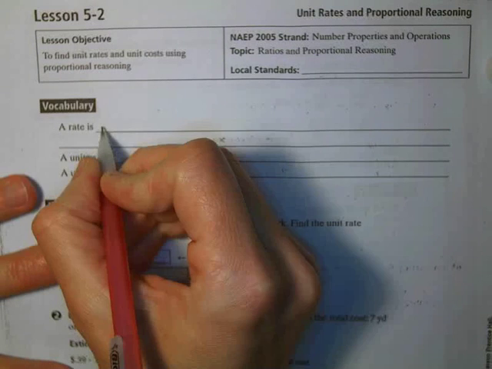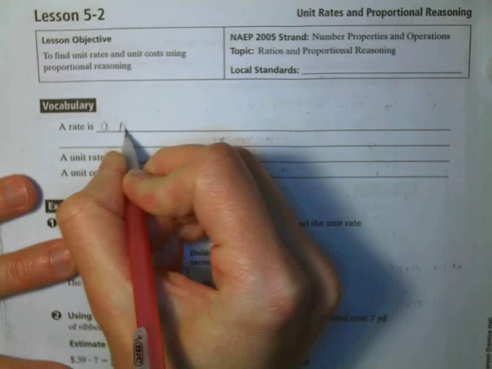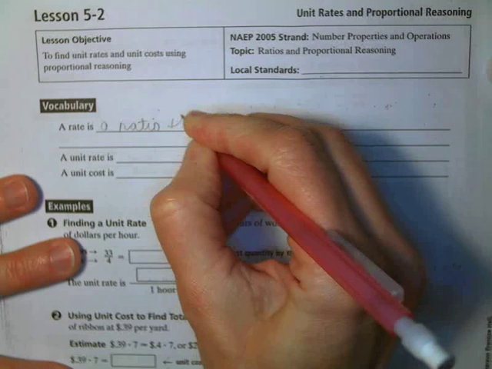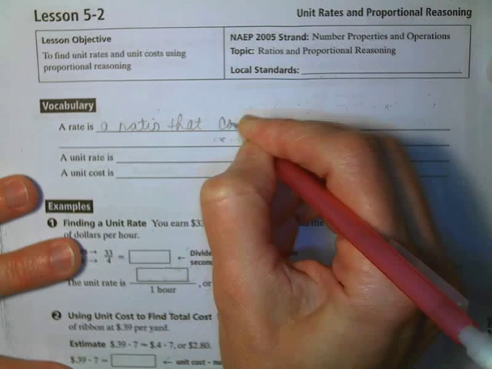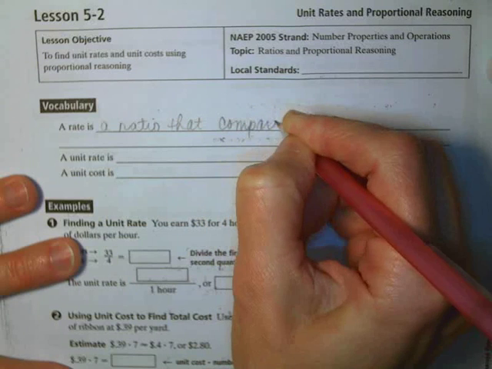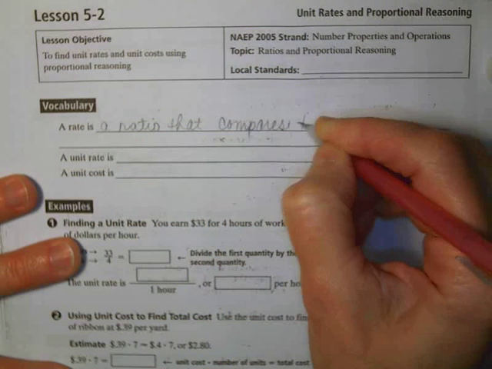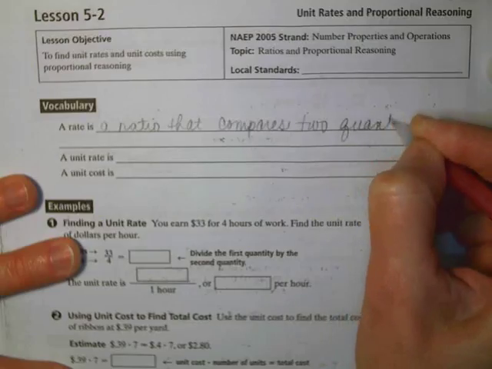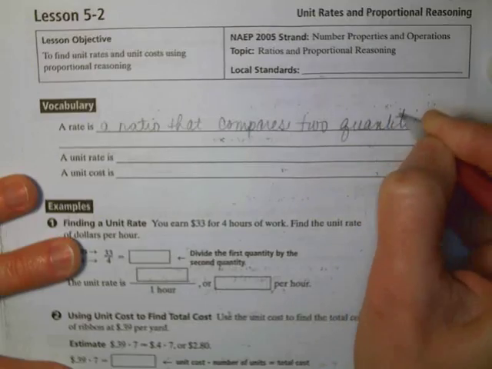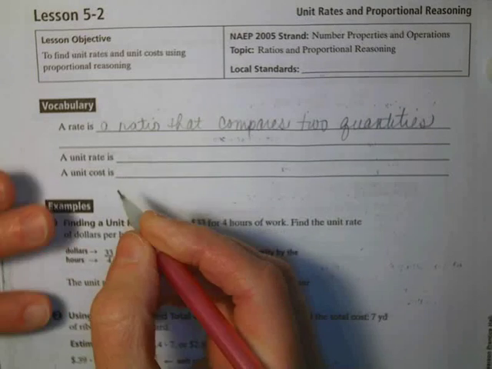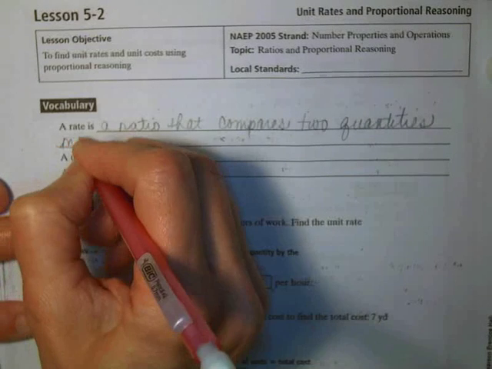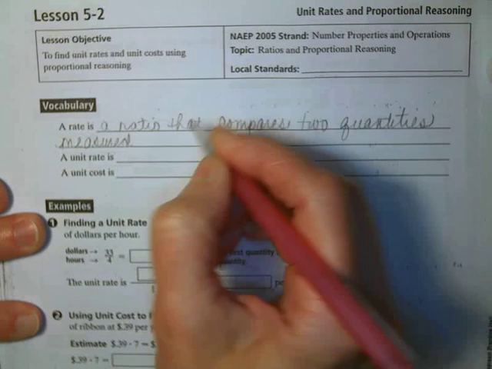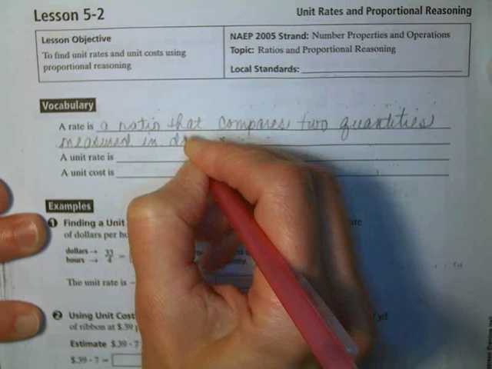A rate is a ratio that compares two quantities measured in different units.